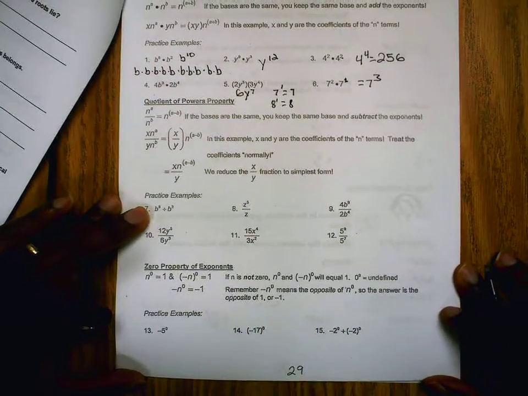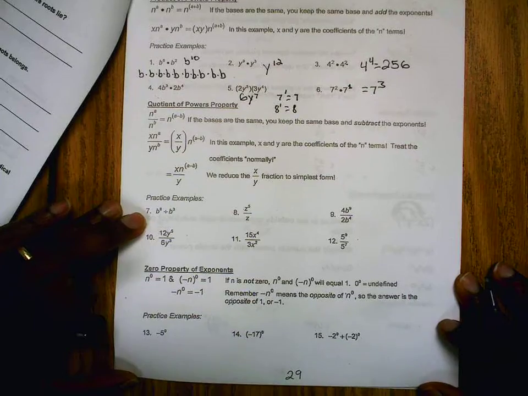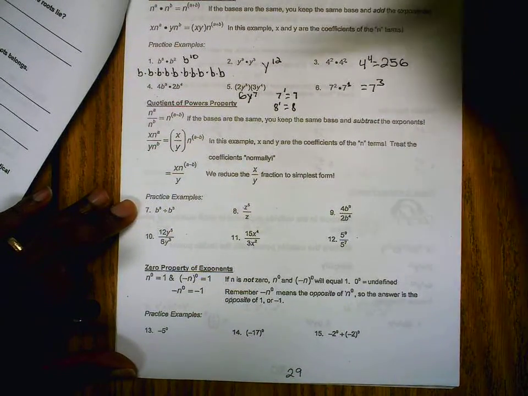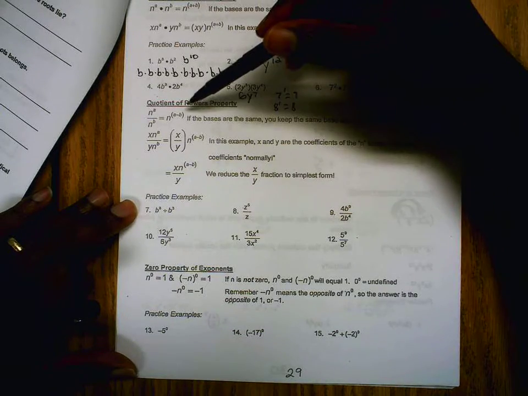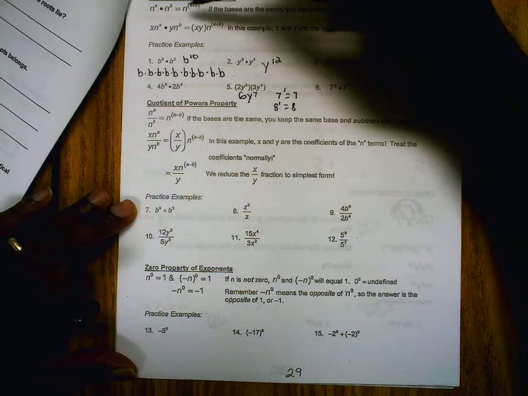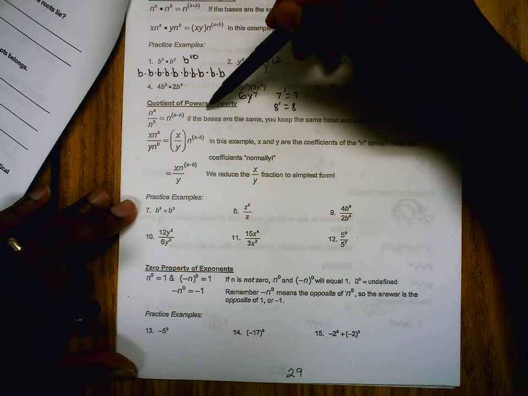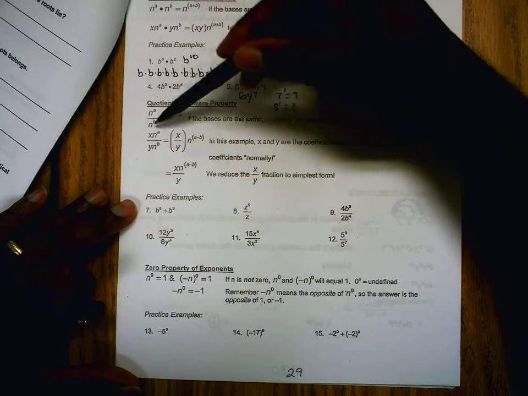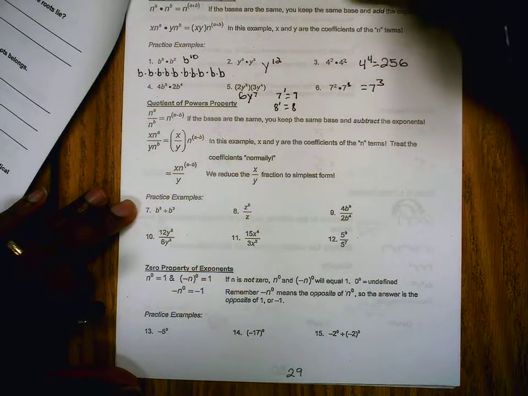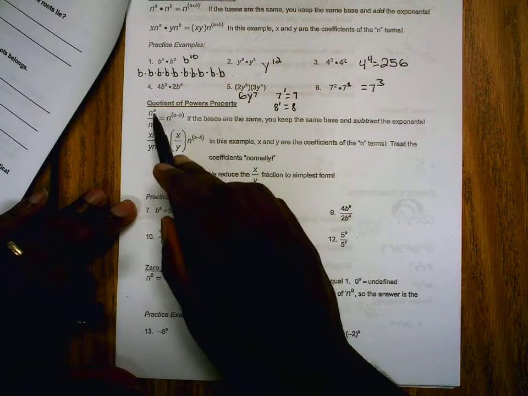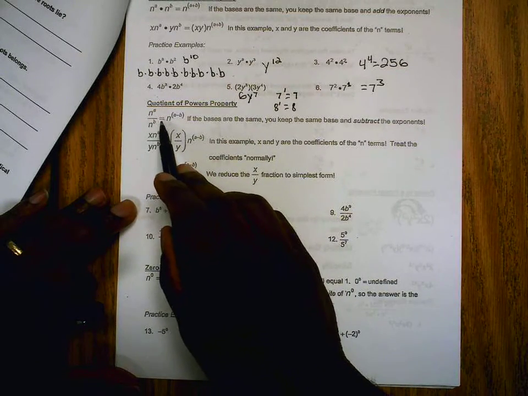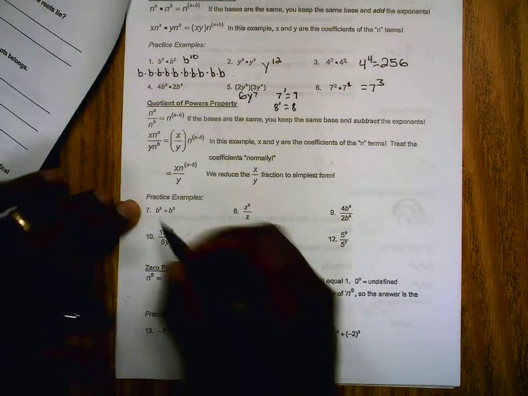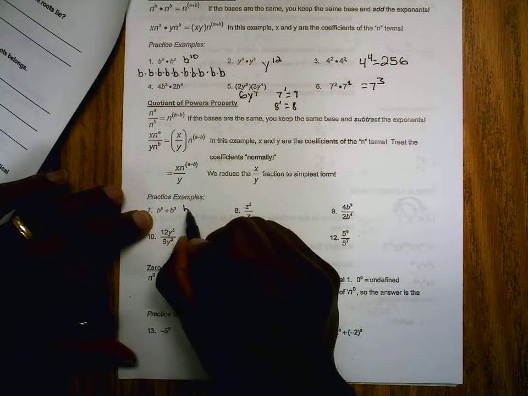Moving on, now we're going to move to the quotient of powers property. Just like product meant multiplication, quotient means division. Multiplication is the opposite of division, so the opposite of addition is subtraction. When we are dividing, we're actually going to subtract. So n to the a power divided by n to the b power equals n to the power of a minus b.